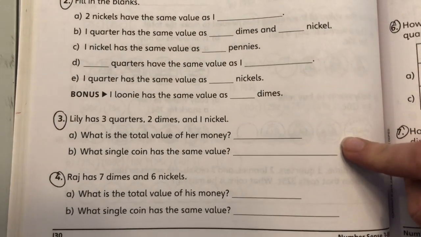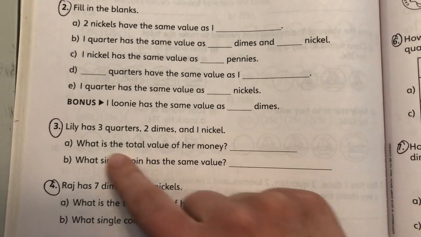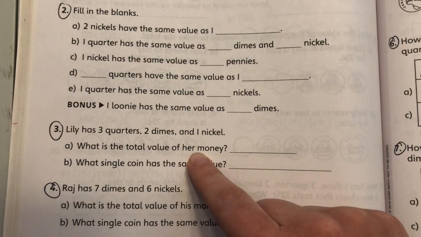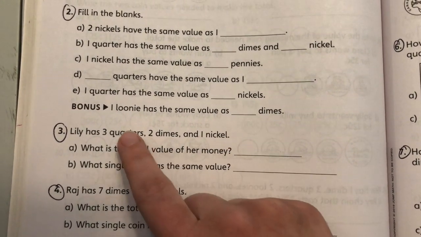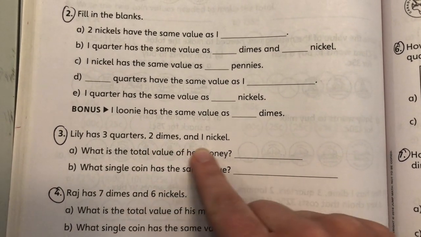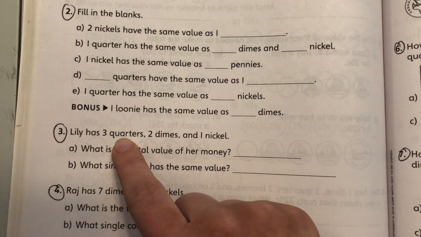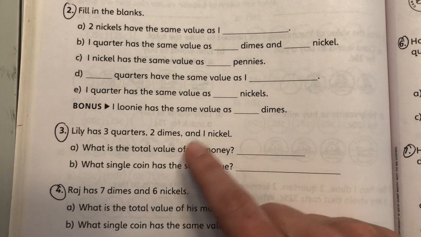All right, number 3, Lily has 3 quarters, 2 dimes, and 1 nickel. What's the total value of her money? Just like yesterday, if you want to draw these out to add them up, that would be fine. And you're going to start by counting by the biggest one and then going down in value. So you'll start by counting your quarters, counting by 25s, then your dimes, counting by 10s, and then your nickel.